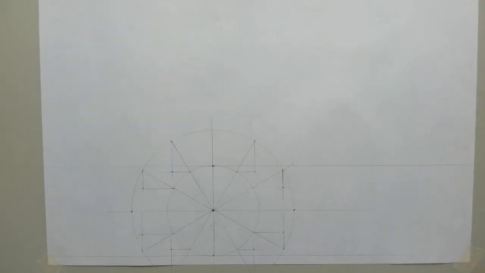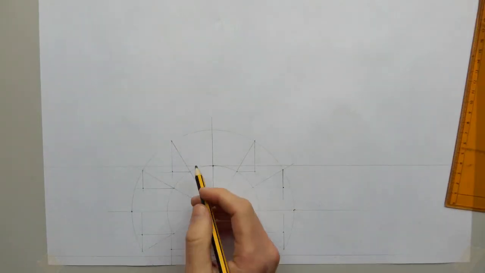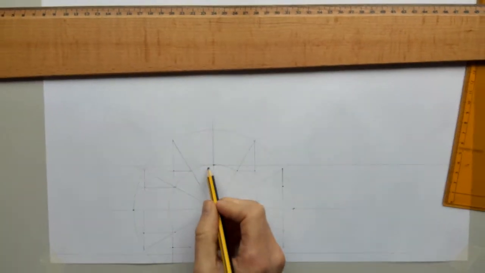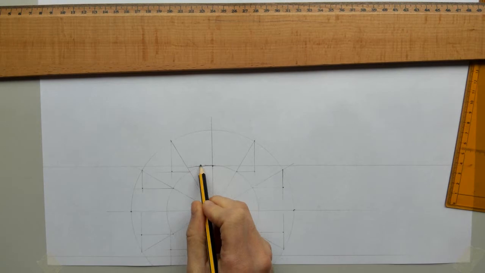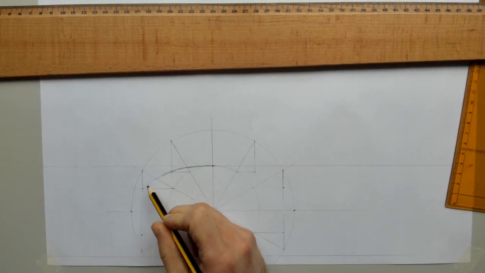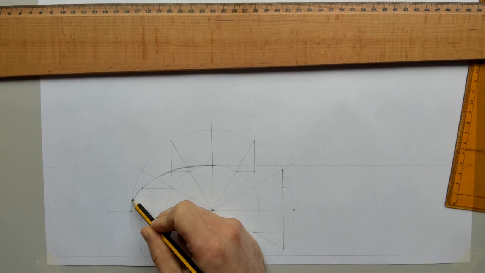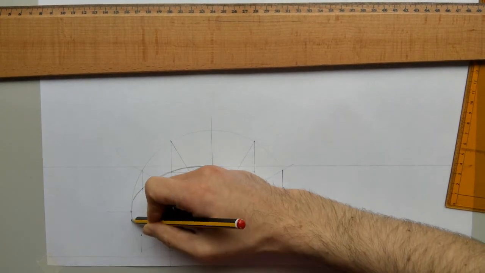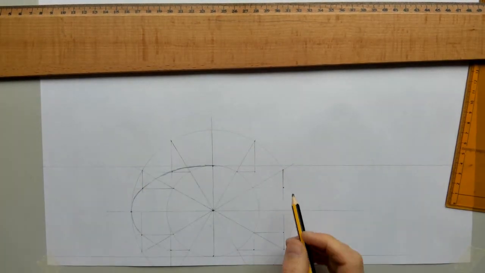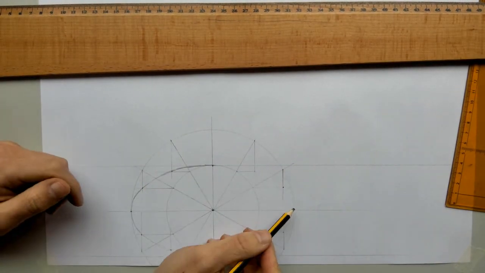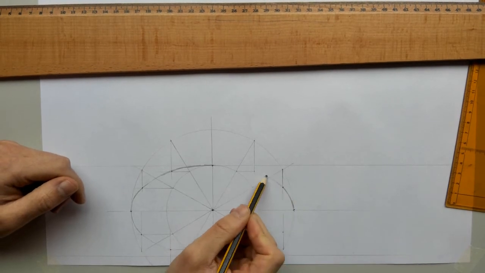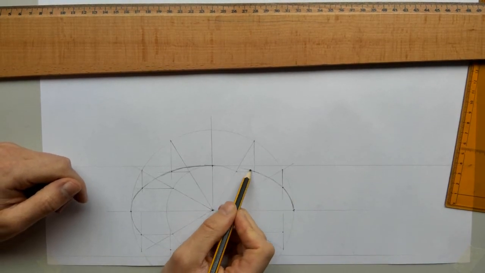And now I'm going to draw my ellipse in freehand. When drawing your ellipse, make sure to keep it as a free flowing curve.